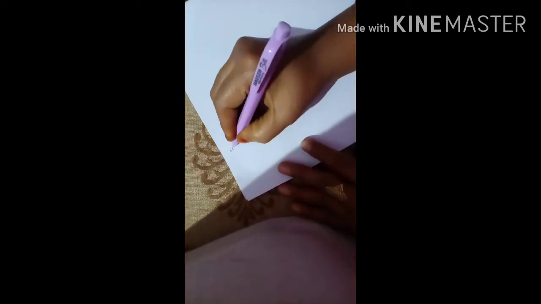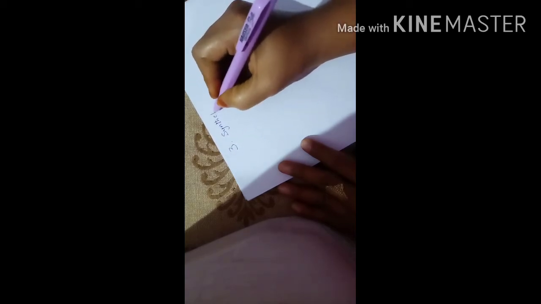Today we are going to start the third chapter, that is synthetic fibers and plastics. So this is our third chapter. Now we are going to start this one. So what are synthetic fibers and plastics? In today's class we will learn about only synthetic fibers.